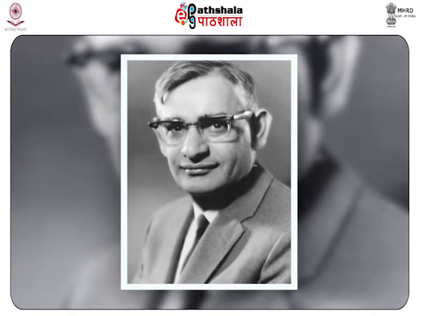Hargobind Khurana was an Indian American biochemist. He shared the Nobel Prize in Physiology or Medicine in 1968 for decoding that the order of nucleotides in a cell is responsible for protein synthesis.